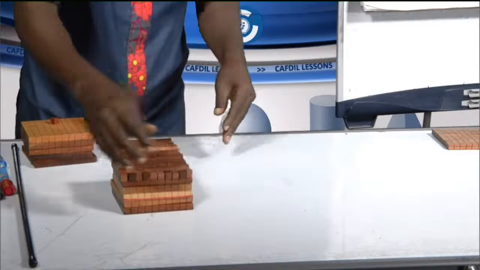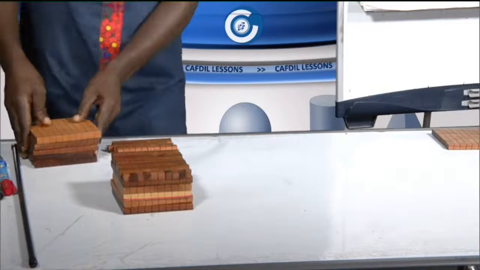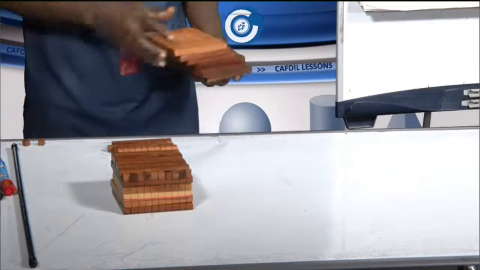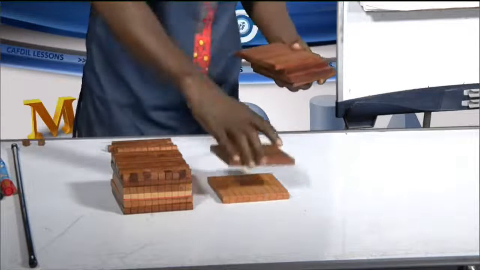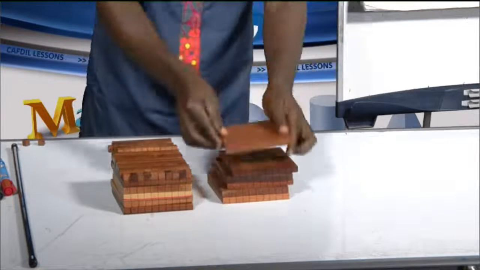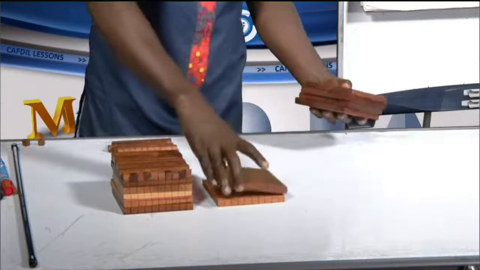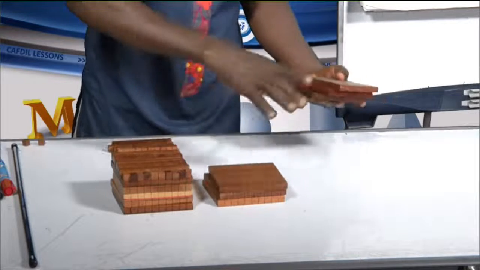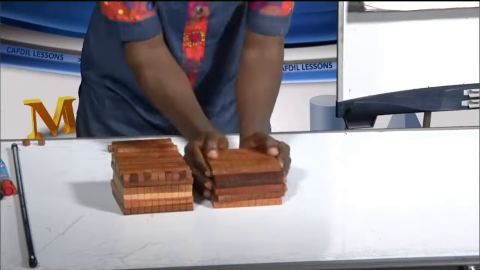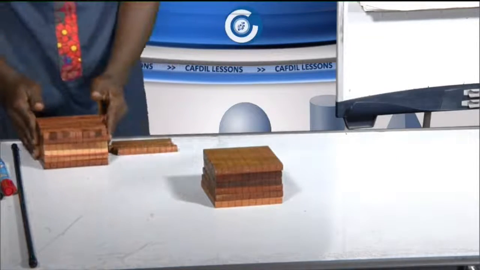We add another 1, giving us 600. Remember, 600 is the same as 6 flats. So we have 1, 2, 3, 4, 5, 6. That's 100, 200, 300, 400, 500. We still have our 600. So this is the same as 6 flats.